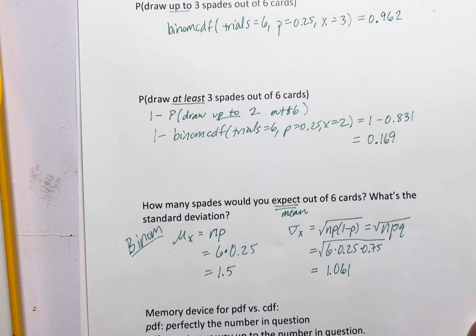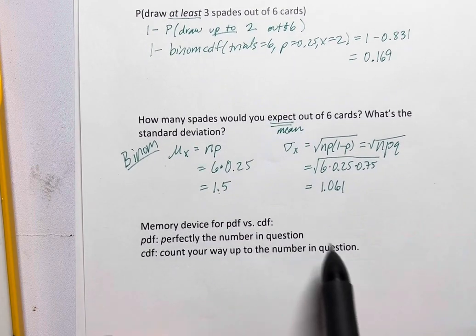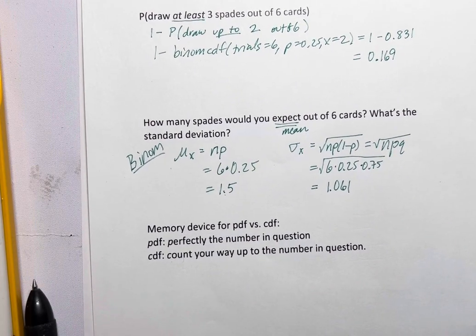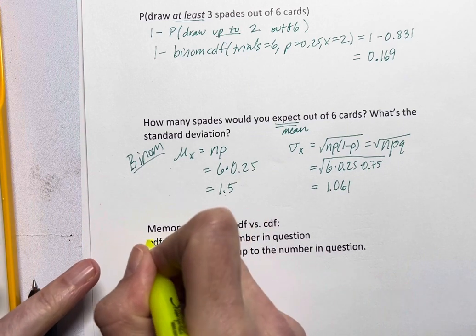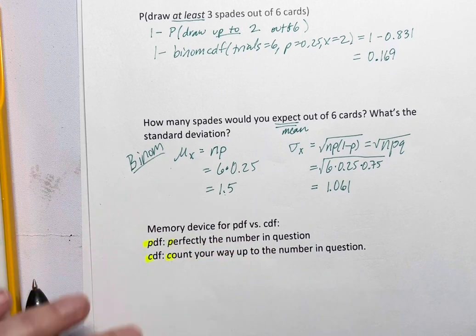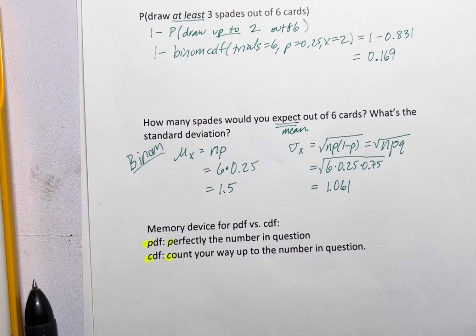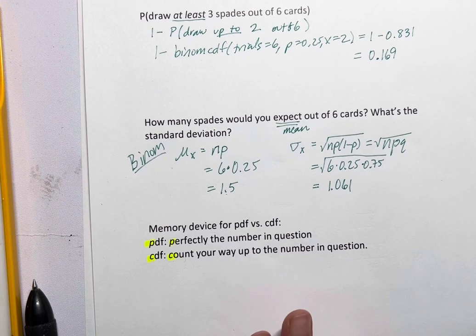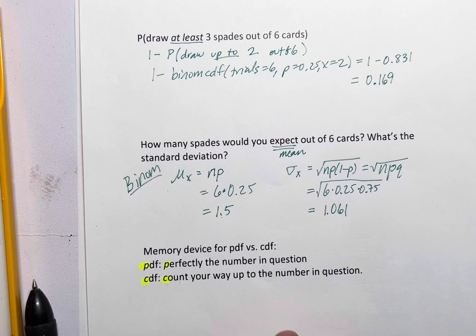And again, just a reminder, I said this earlier, but here it is in print, our memory device for PDF versus CDF. PDF, perfectly the number in question, versus CDF, count your way up to the number in question. And there is our fascinating, not really, tour of Bernoulli trials and binomial and geometric probability models.